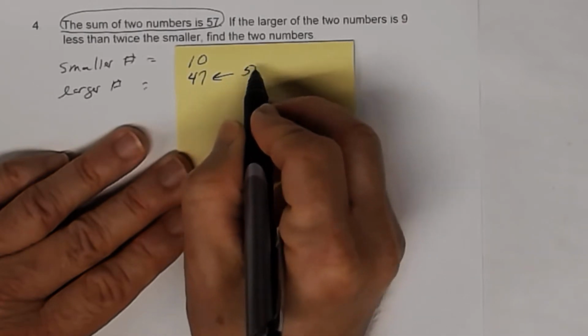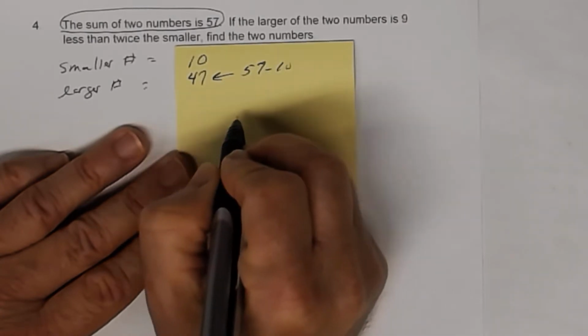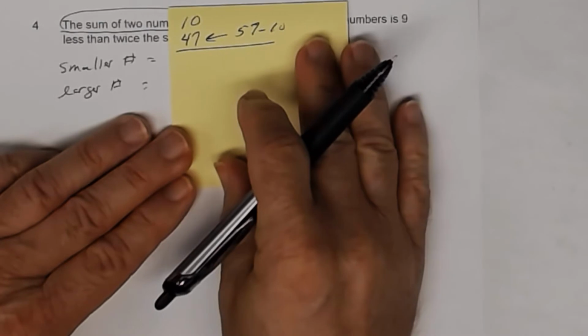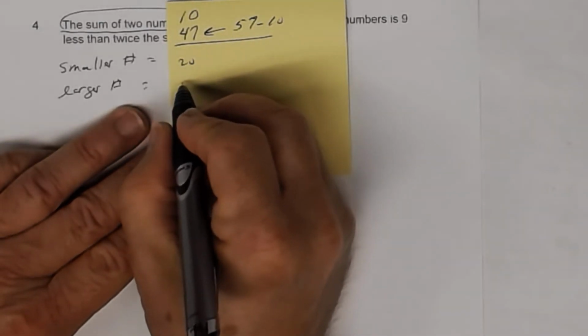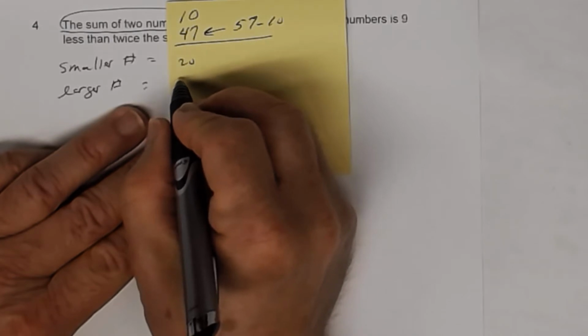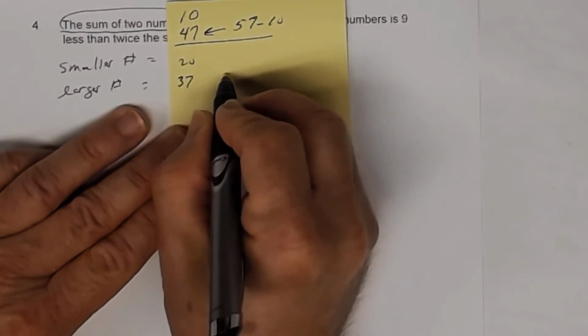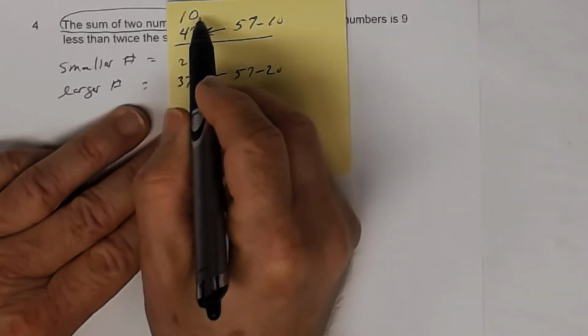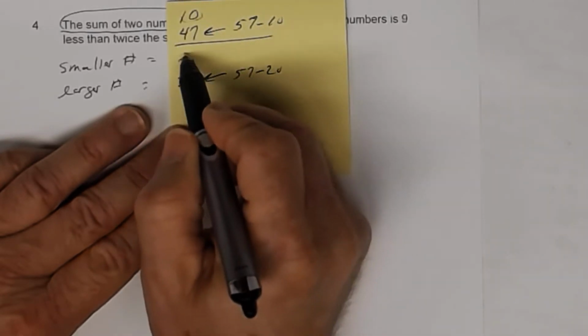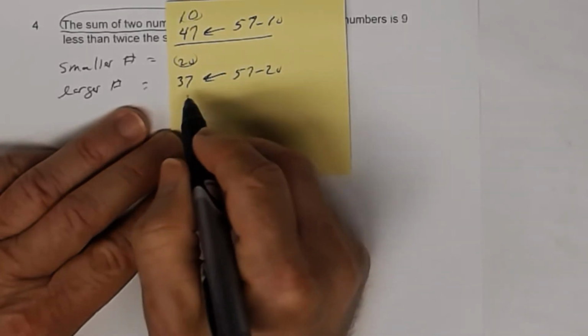You said 57 minus 10, didn't you? Right? So if my smaller number, let's say, is 20, then what's my larger number? Was that 37? And how'd you get 37? You said 57 minus 20. So this is here, this is here. So here's the thing then.